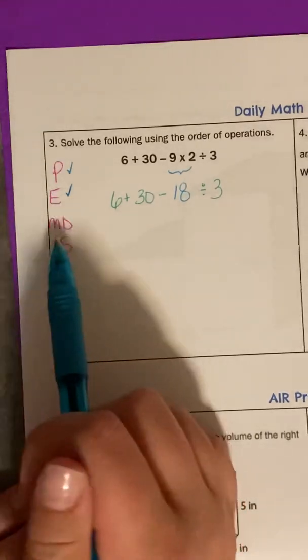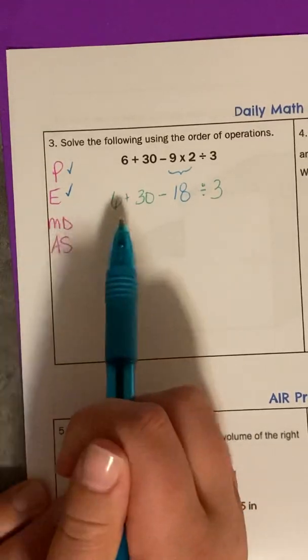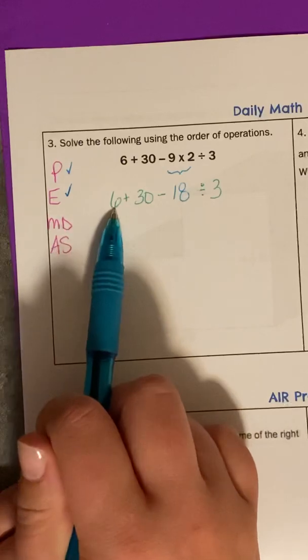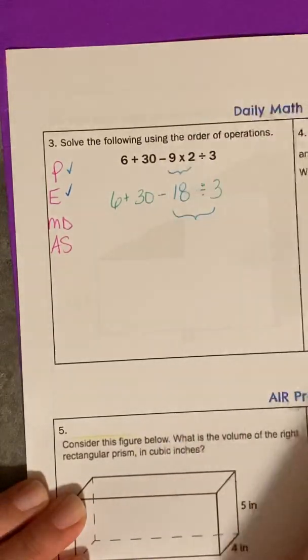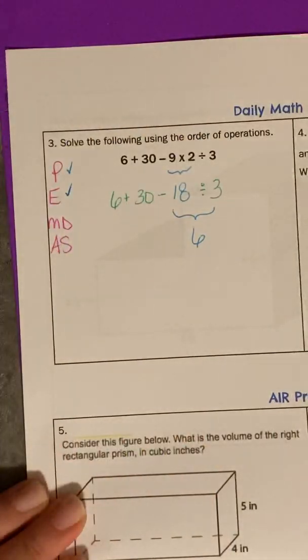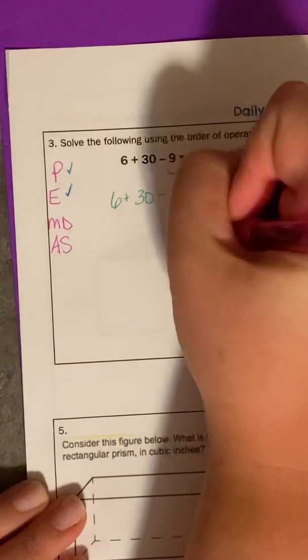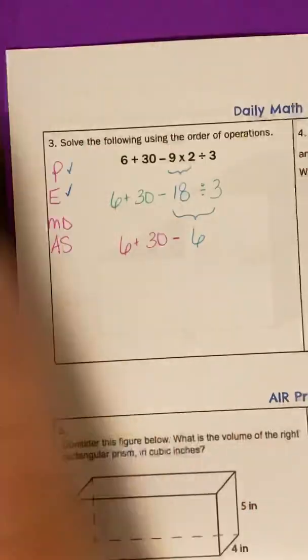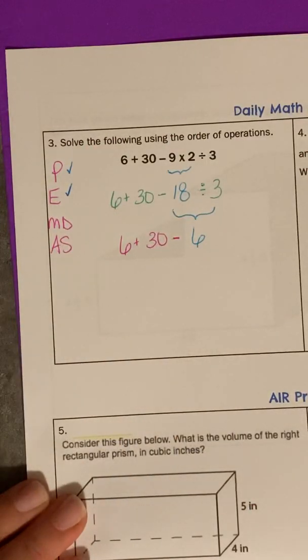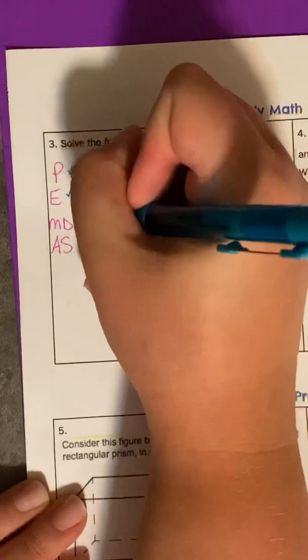Now, do we still have multiplication or division? Yes, we have division. There's only one left. Let's make sure from left to right. Whoop, 18 divided by 3 is going to be 6. Bring everything else down. I'm going to write in pink this time. Now, any more multiplication or division? Nope. So we're done with that.